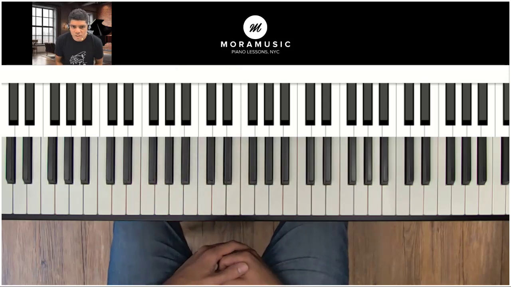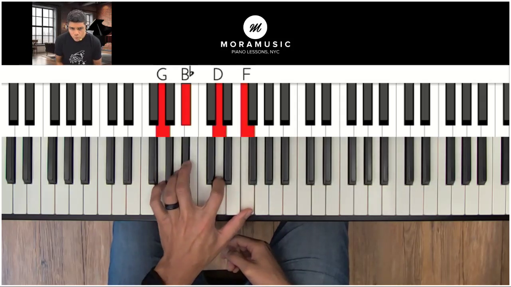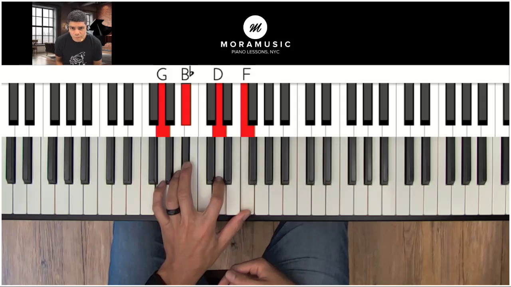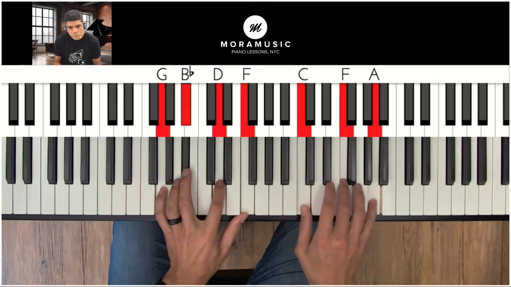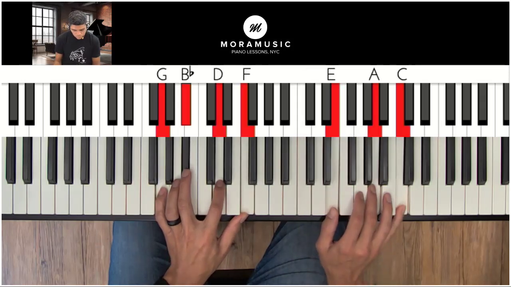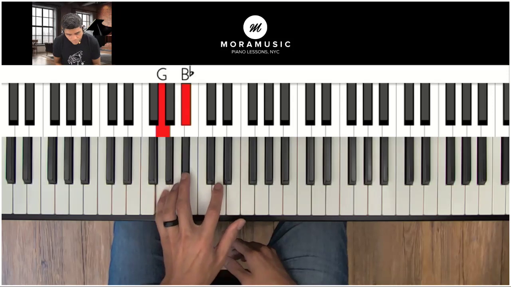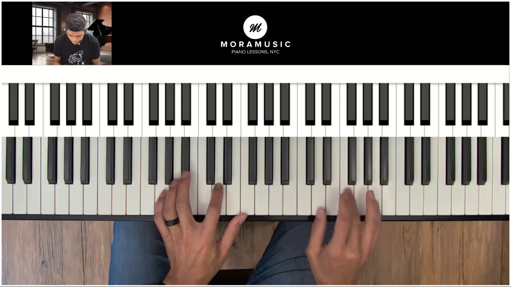On minor 7s, you have options. So on this G minor 7, we can play over the D. We can play a D minor, an F major, or an A minor. So I'm playing off of the 5th, off of the 5th of the minor chord. I'm playing a D minor.